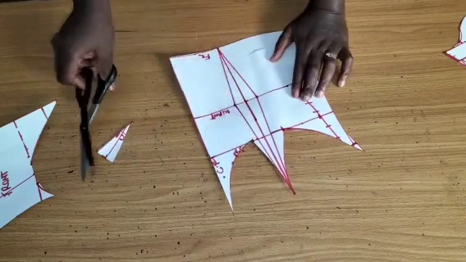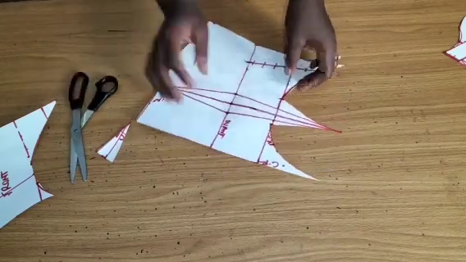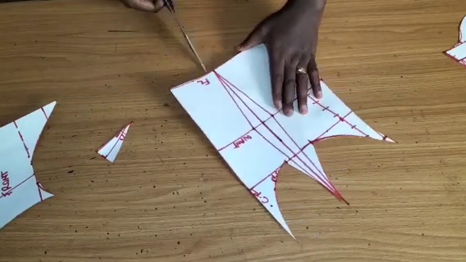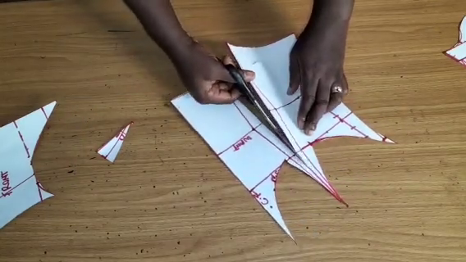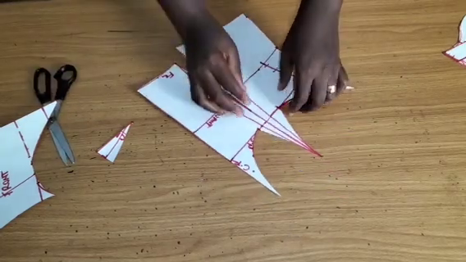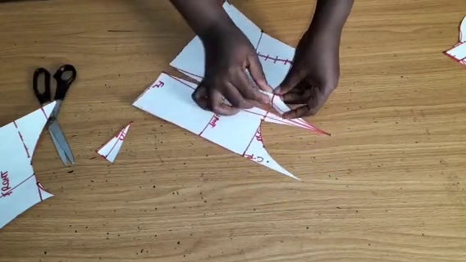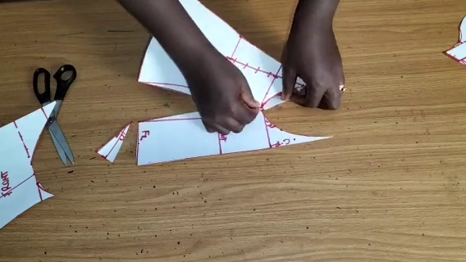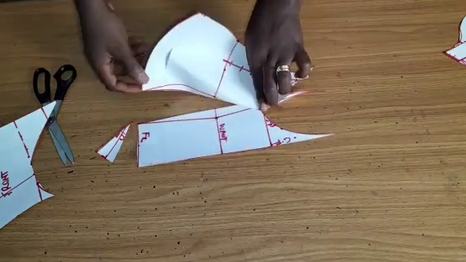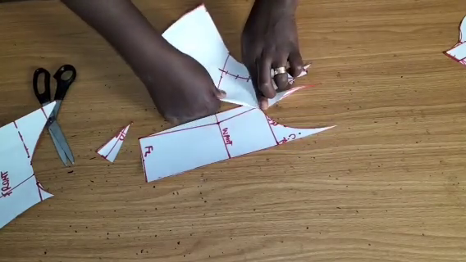On this particular line, we are going to first open up here. I'll open up this line and I'll fold it from here to match it up with what I have here. Can you see that?